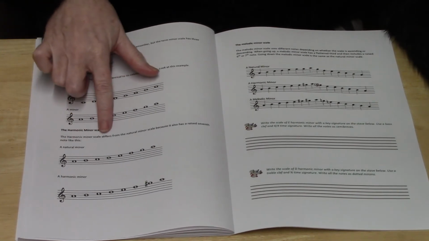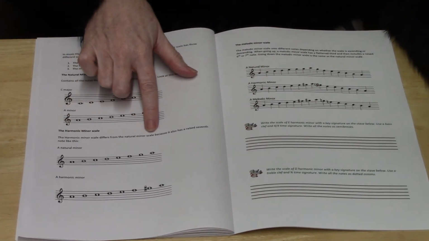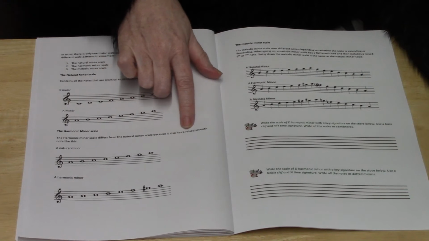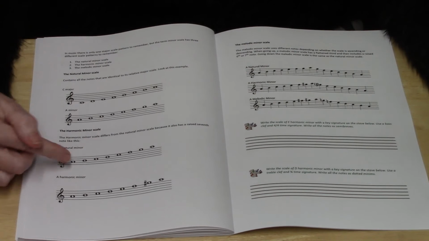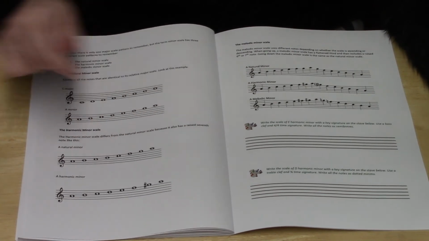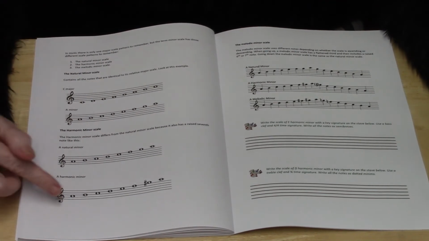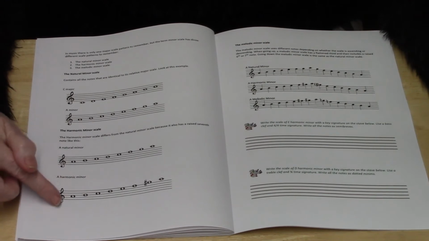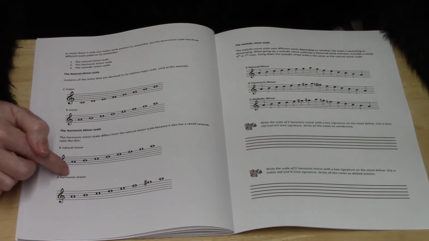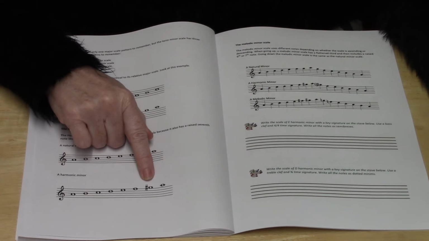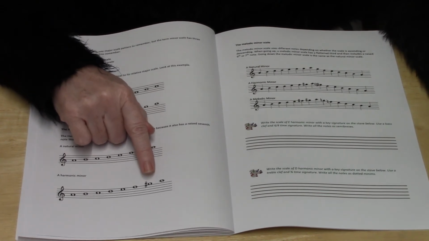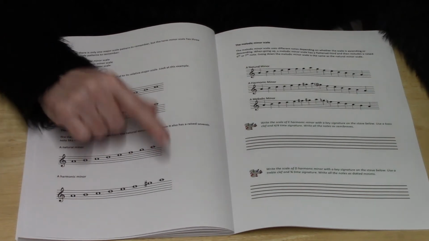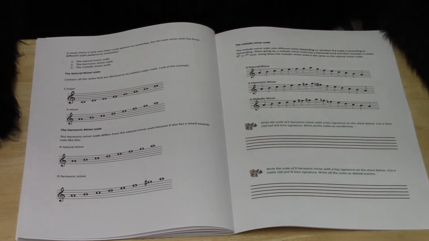So the harmonic minor scale differs from the natural minor scale because it also has a raised 7th in, which looks like this. So there's your A natural minor scale, and then if you look closely, you'll see that this A minor scale, called a harmonic minor scale, has a G sharp in here. Now that G sharp will be in the scale ascending and descending as well.